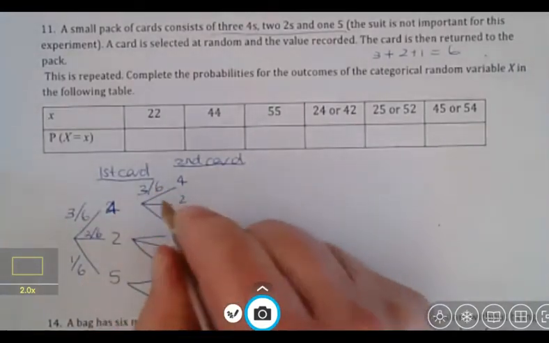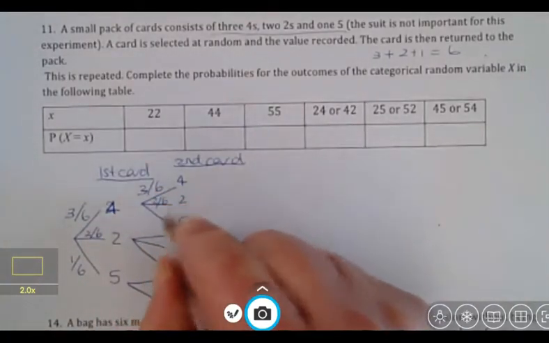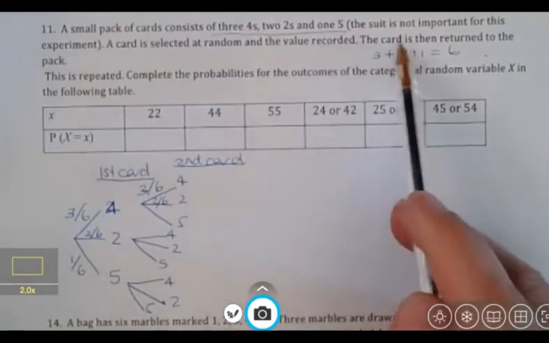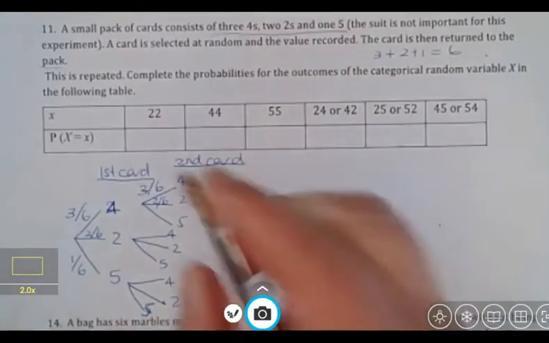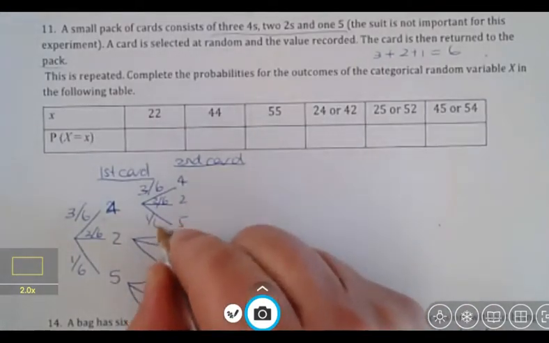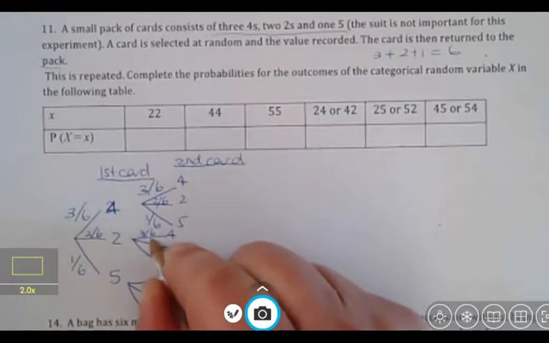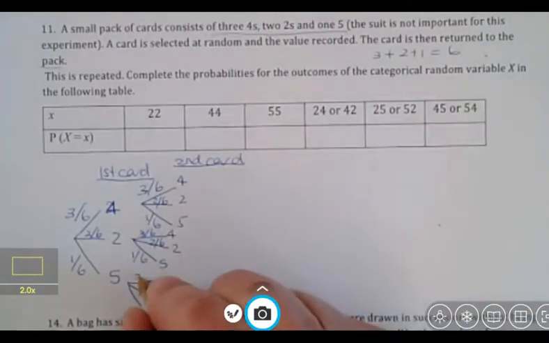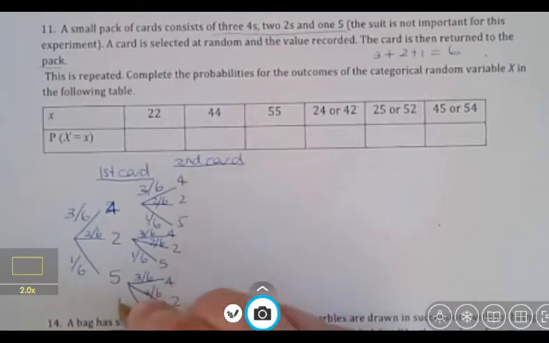Okay, so we've got 3/6 again, 2/6. Sorry, so this changes, I made a mistake there. That is a 5, because the card is selected at random, it's recorded, and then the card is returned. So I do have to put that 5 back there. Again, we've got identical probabilities on all of the branches. Okay, now you can take a minute to fill in the probability table.